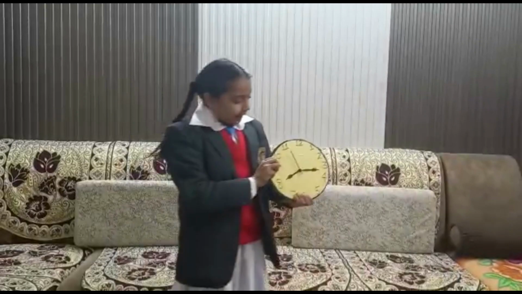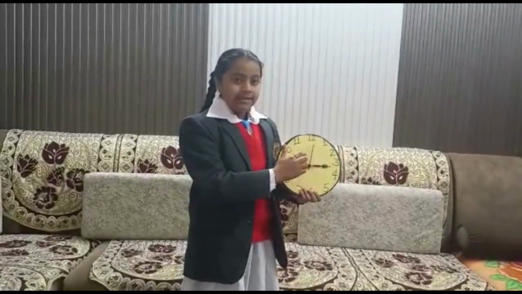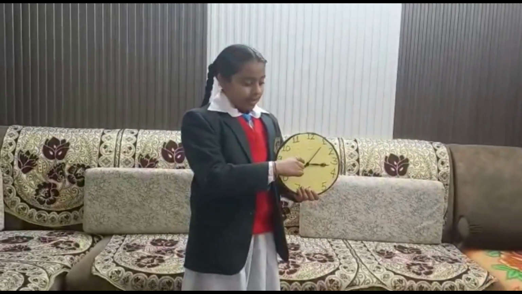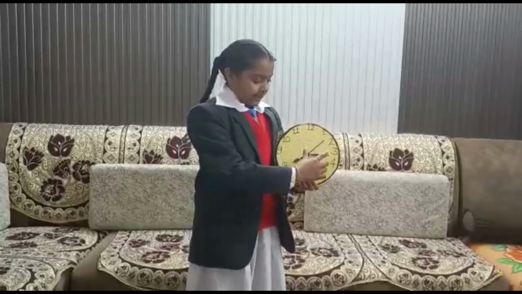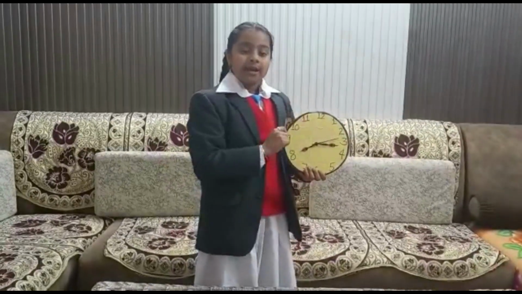Good evening everyone. Myself Ashima from 4th Rose. Today I am going to share a maths activity that's about time. Here I have a clock to tell the time. It has 3 hands. First one is the hour hand, that is the smallest one. Second one is the minute hand. Third one is the second hand, that is the longest one.